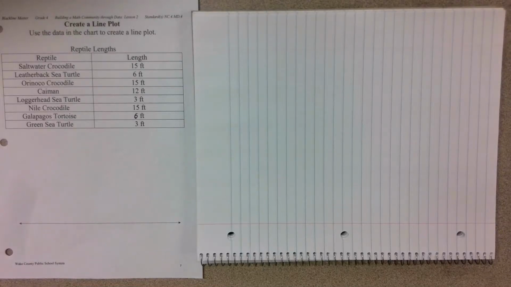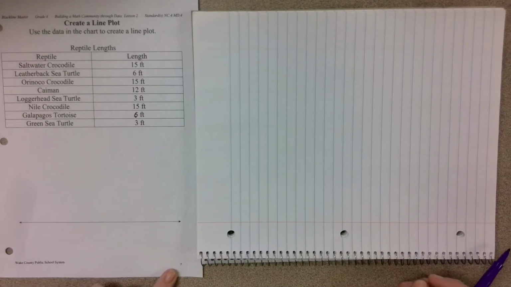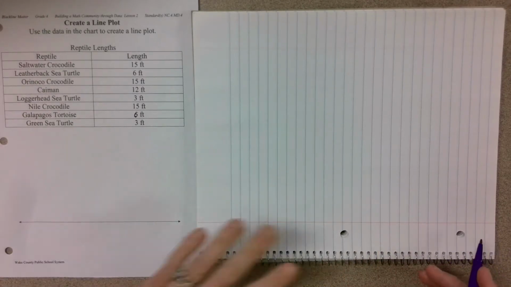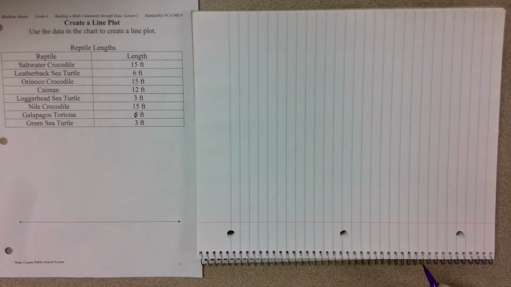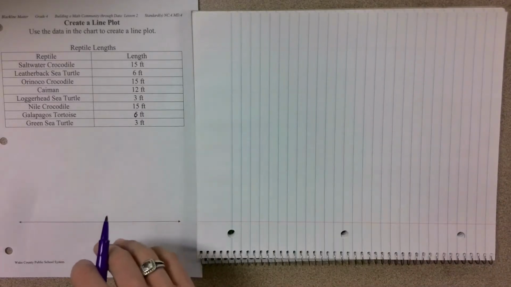Okay, you guys, today we are going to be learning and talking about line plots. You're going to need page 7 from your math alignment binder, and you're going to need your math notebook. Remember, if you need to pause this video or rewind, you can always do that. Your notebook should look just like my notebook when it's done.